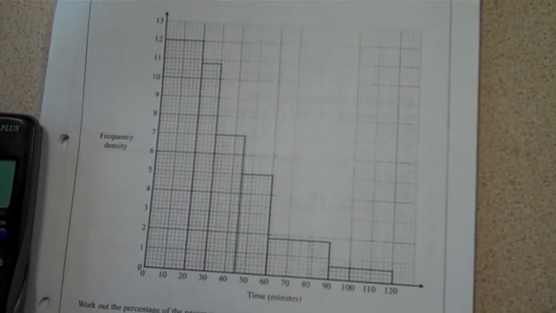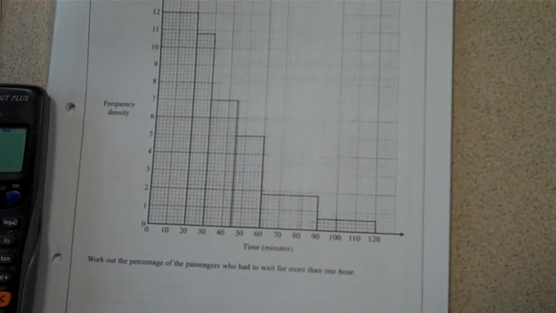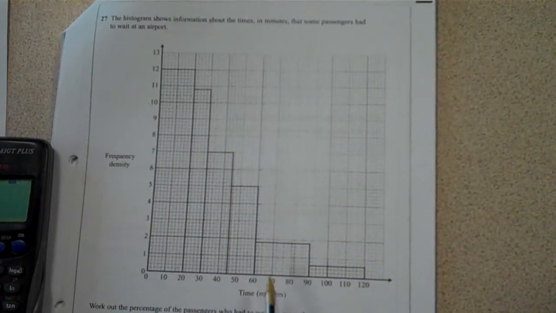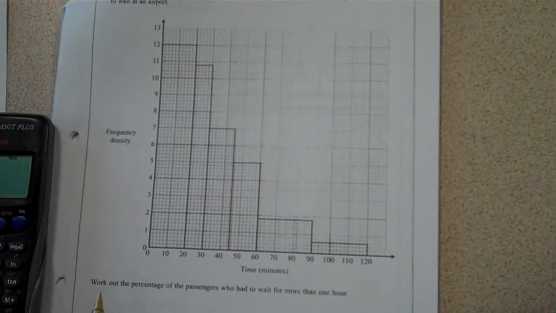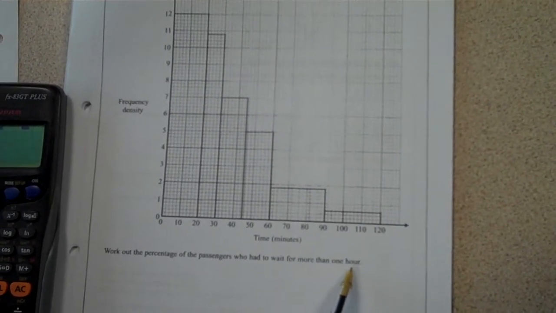Right, here we have a calculator question to do with histograms. It's not actually got so much to do with histograms, it's got more to do with number crunching really. So it tells you you've got a histogram, you've got your frequency density up the side and your time across the bottom, but what they're actually asking us to work out is the percentage of passengers who had to wait for more than 1 hour.